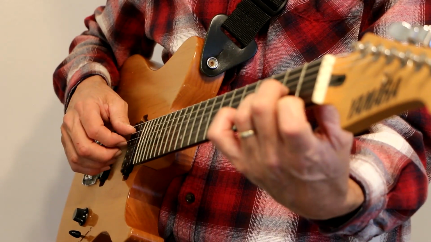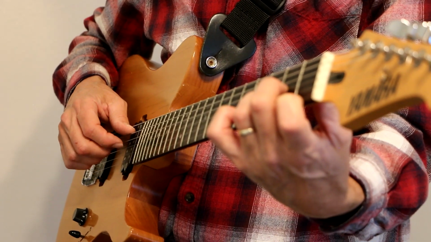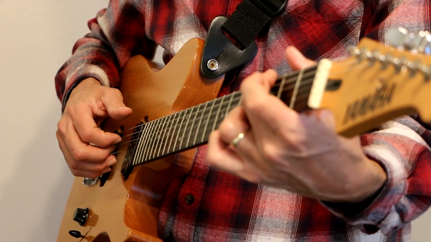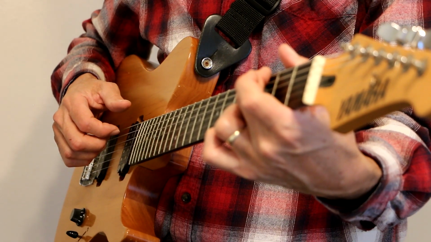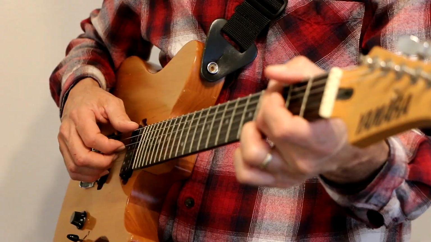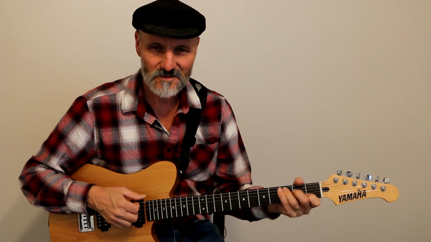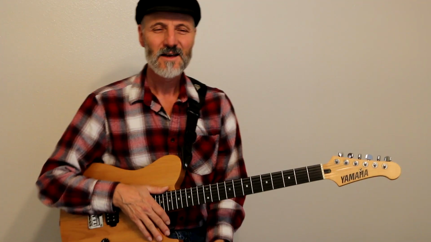So I can mute those two strings while I'm doing the D minor and then the G. Okay, and that's how it works. We have gone through the whole song. Isn't that great? Basically we have.